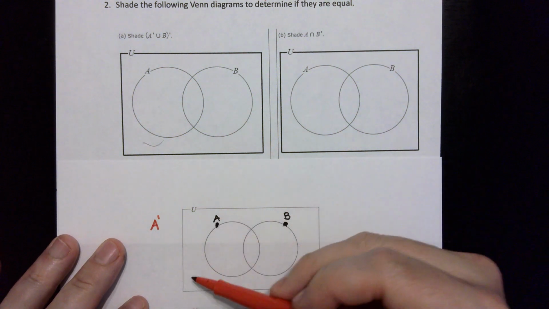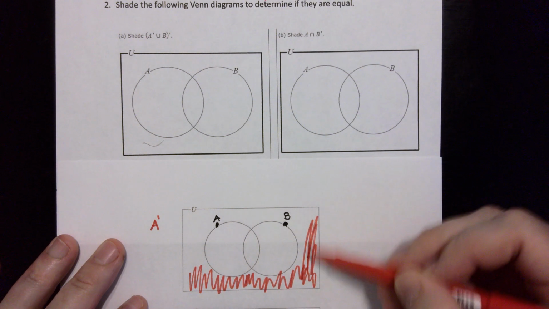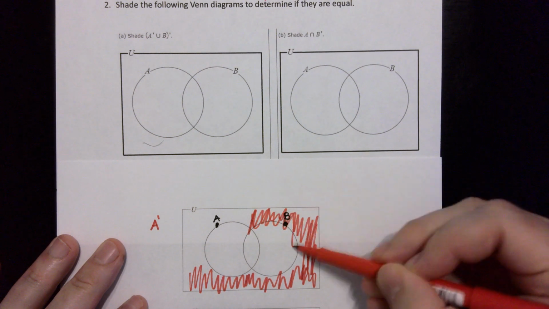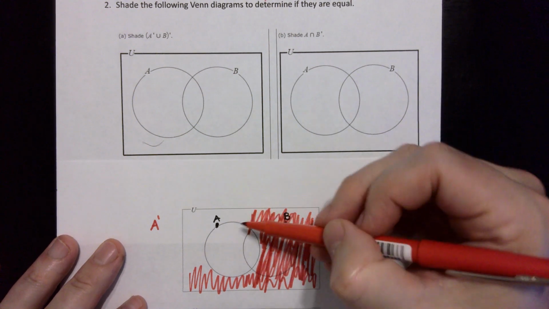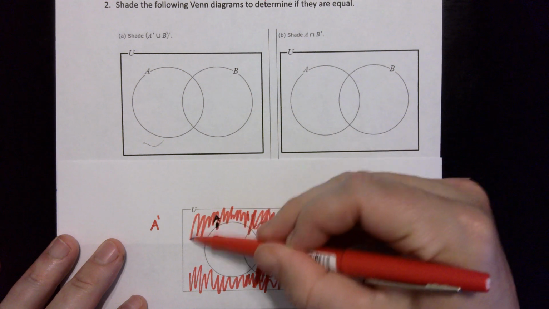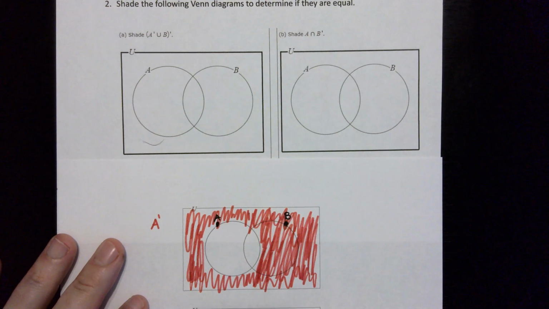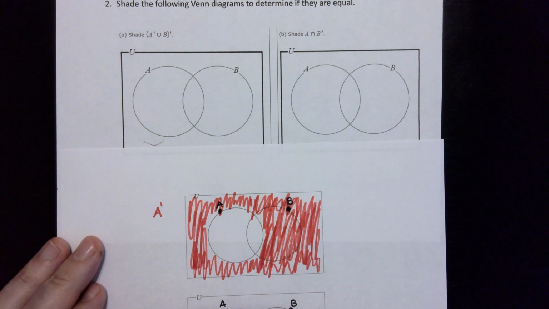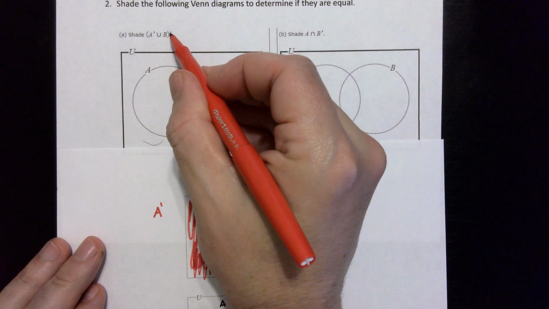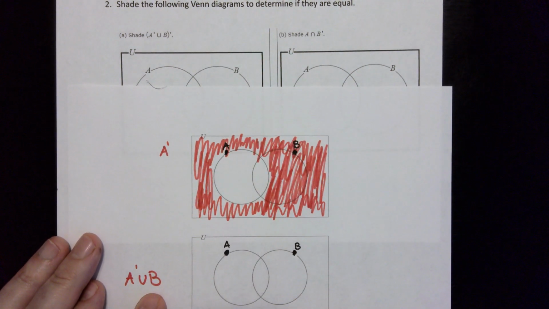Okay, so A complement is everything not in A. All the stuff on the outside and part of B that's not included in A. Anything that doesn't overlap in A, I'm going to shade. Okay, so there we go. And now that we have A complement, I can union that with B. So now I'm going to figure out what is A complement union B. I still haven't done the complement that's on the outside. That's the final thing. But for this, I'm just going to find A complement union B.